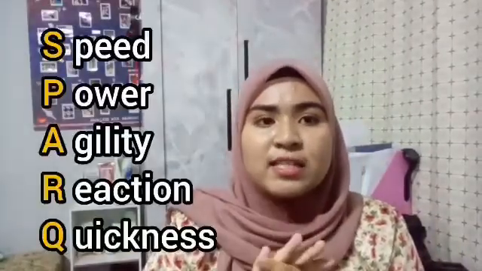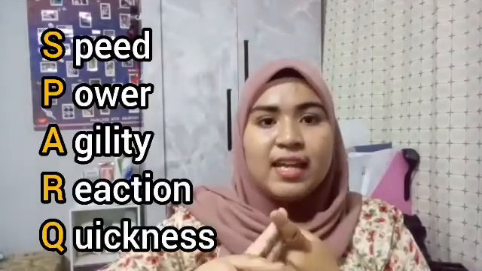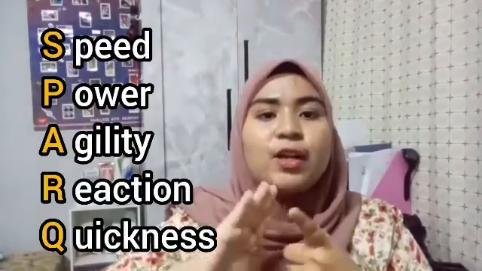Okay, this test is given priority and is done based on sports that involve drastic change of direction in a match. For example, football and hockey. Second, the agility test includes 5 components. We call it SPARK, which is speed, power, agility, reaction, and quickness. This agility test is suitable for really active athletes.